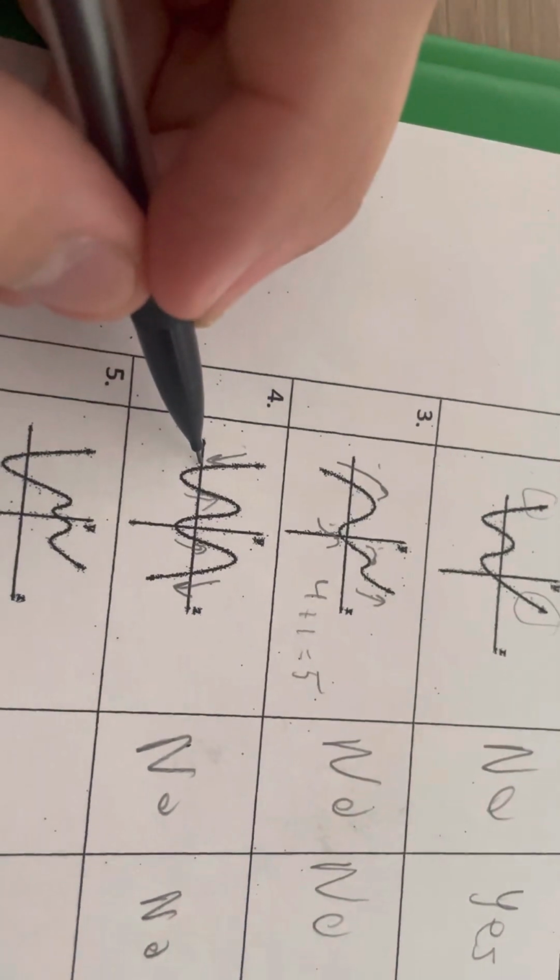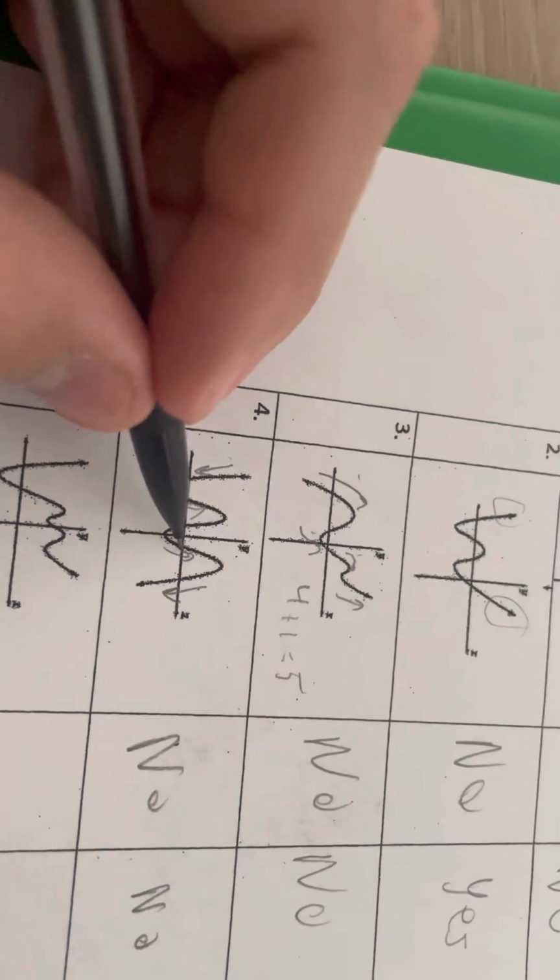We know because they're going in opposite directions, that's not going to be a degree 4, and that's not going to be a degree 3 either, because if we count the amount of zeros, it's 1, 2, 3, 4, 5 on the x-axis. Depending on how many zeros we have, that can also determine the degree of that polynomial graph.